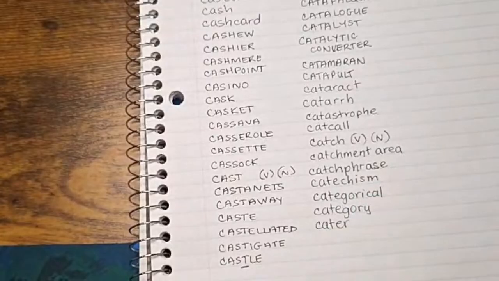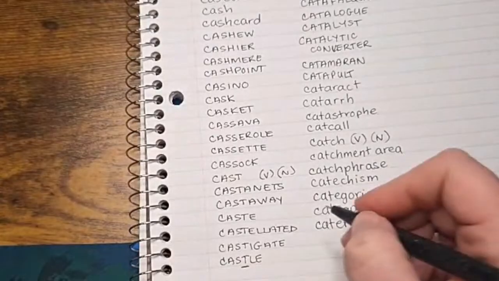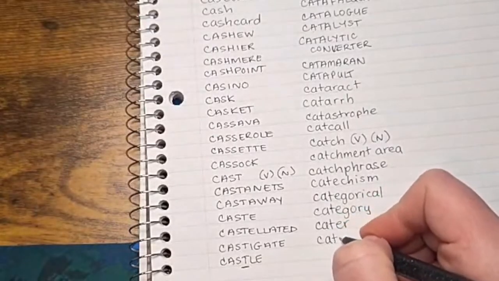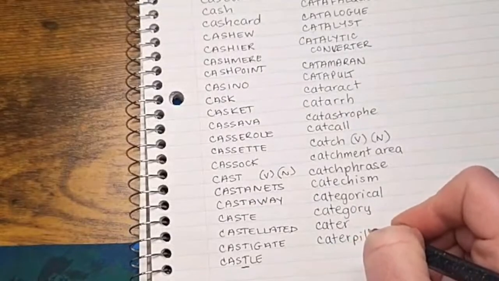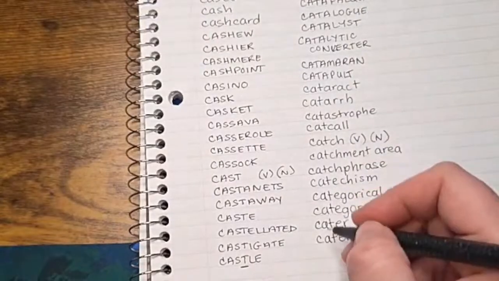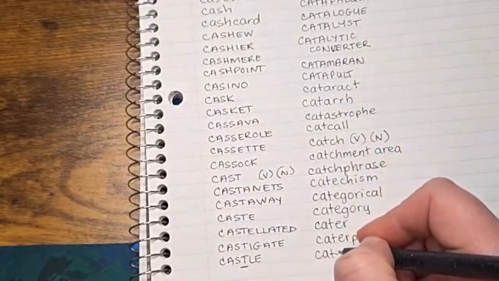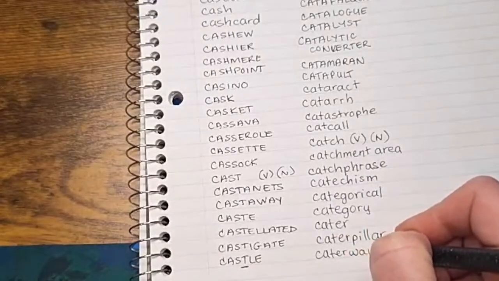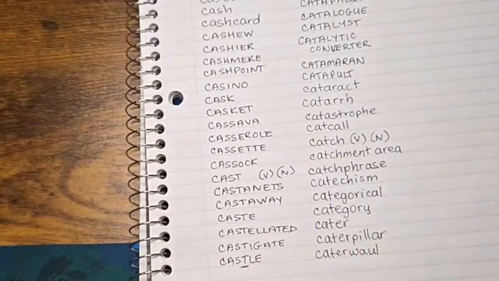Cater. And then we have caterpillar. And then we have caterwaul. I'm actually not sure what that means. It means to make the loud cry of a cat. Caterwaul.